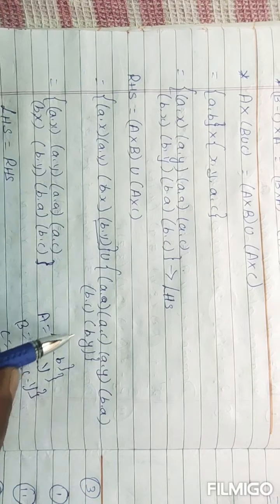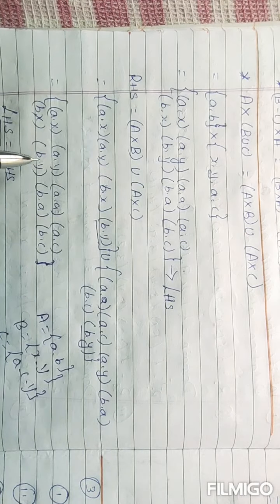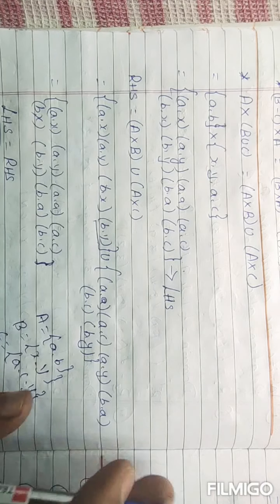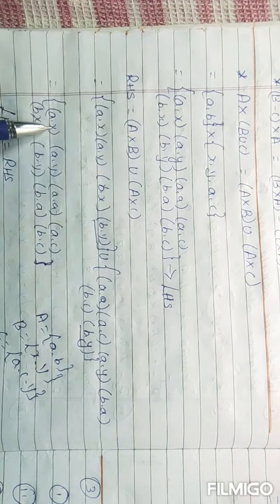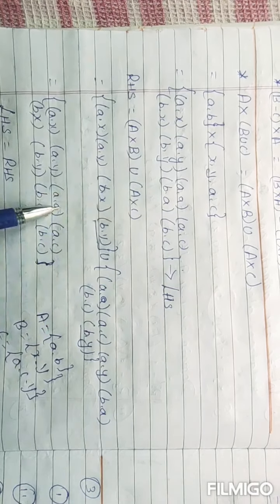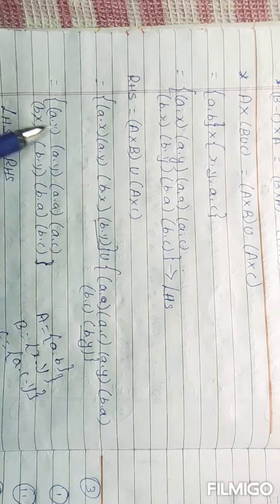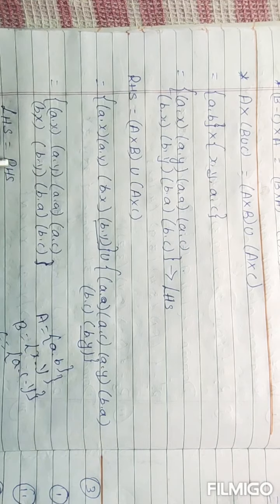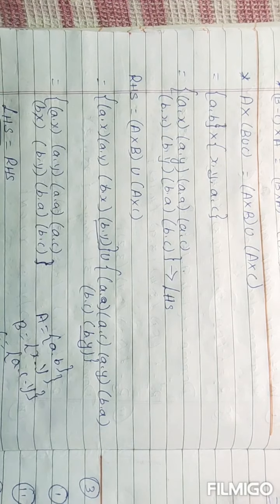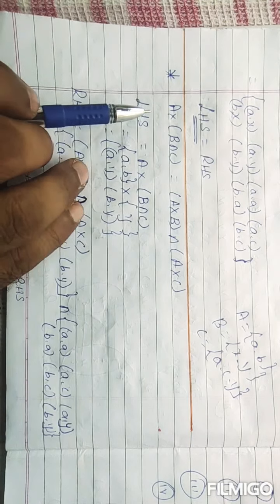Here BY, BY common. One time we should write. Don't write two times. Now check LHS and RHS: AX, AX, AY, AY, AA, AC, BX, BY, BA, BC. So LHS equals RHS. Hence it is verified. Now we need to check another one.